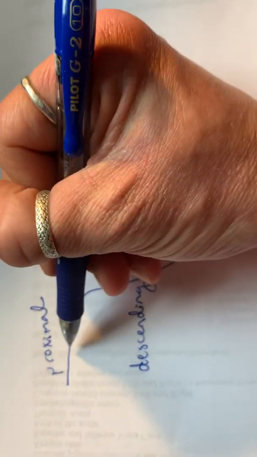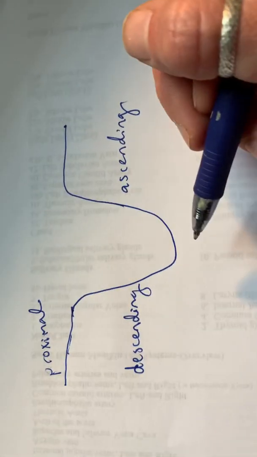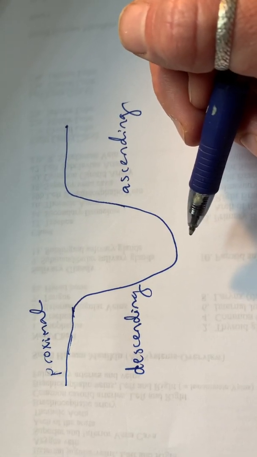So remember that during its movement through the proximal tubule, filtrate is going to be passing through this tubule and sodium is being reabsorbed. And so we have a constant rate of sodium reabsorption.